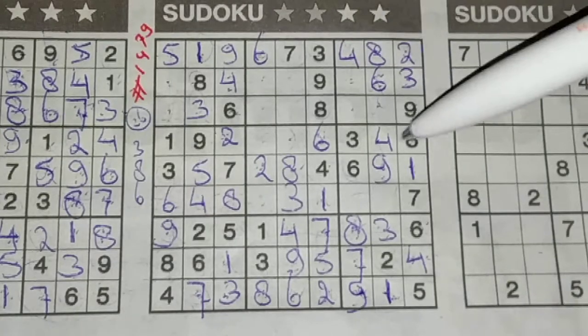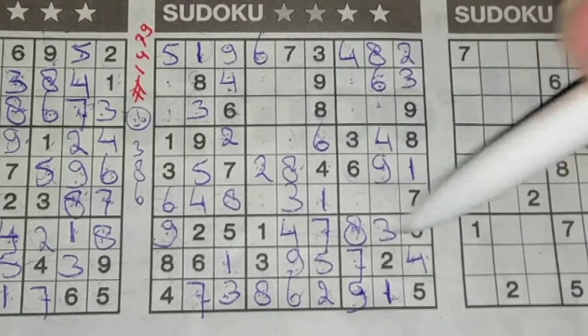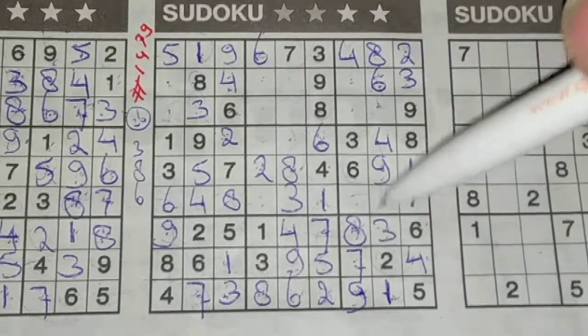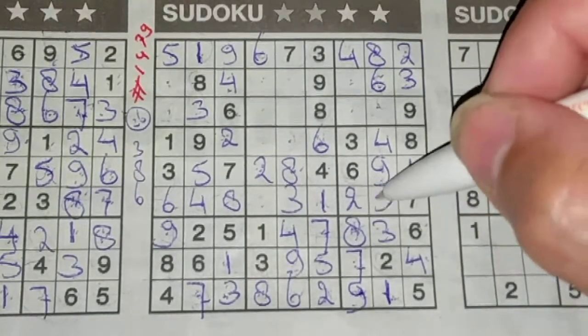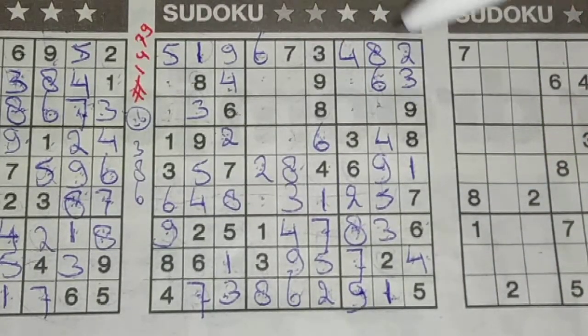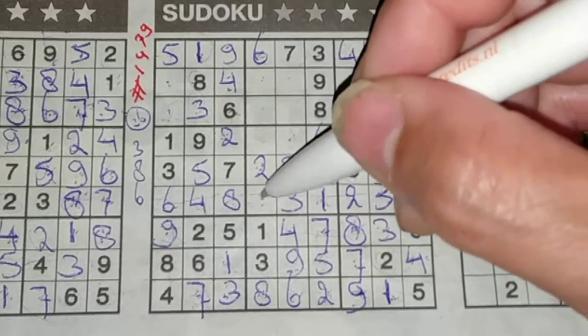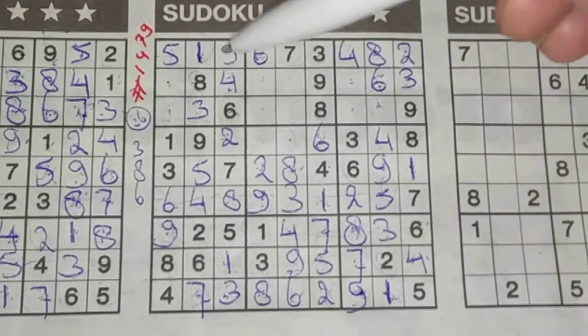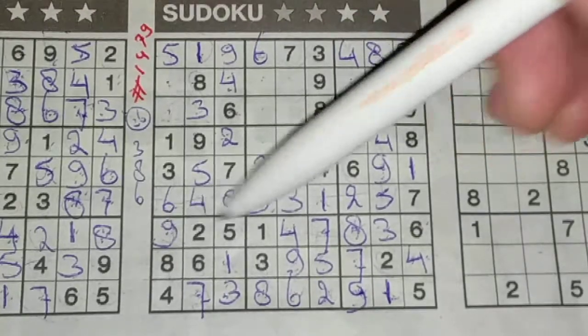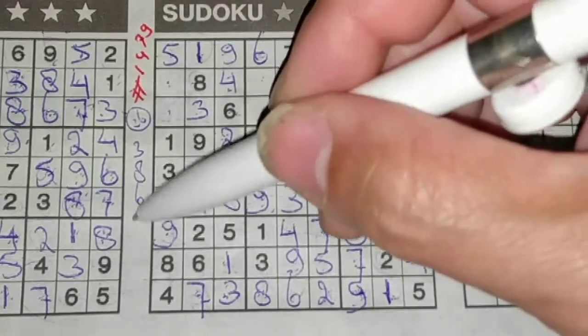2 boxes left in this big square for the numbers 2 and 5. We see here 2, no 2 there. 2 should be here, the 5 goes there. 1 number left in this row for the number 9. And all the 9s are used. I can see, yes.